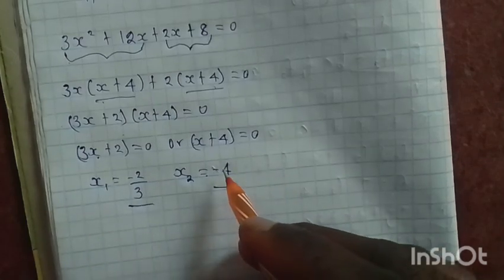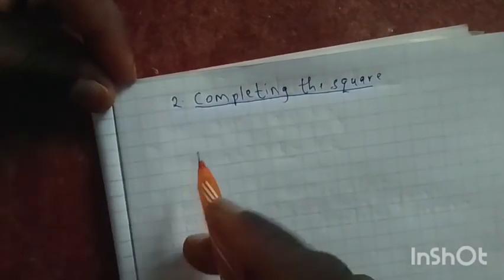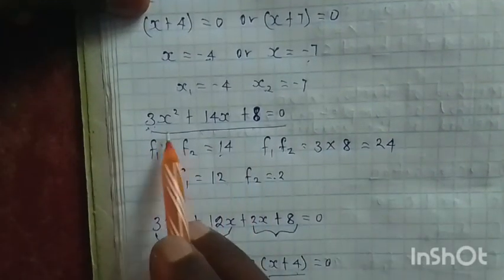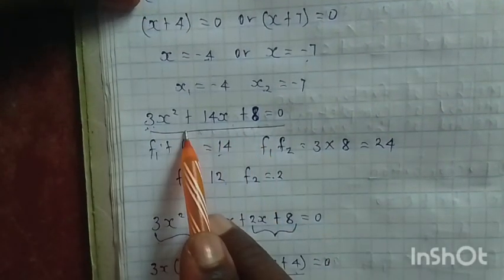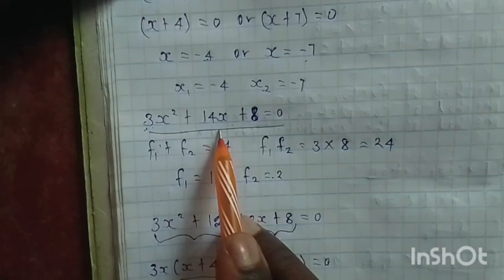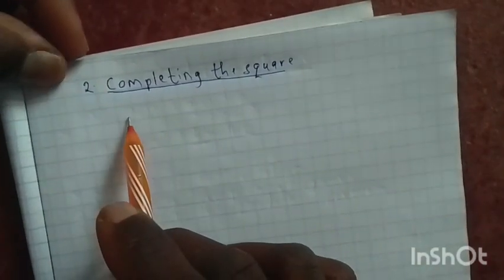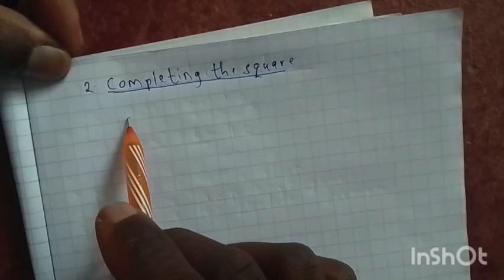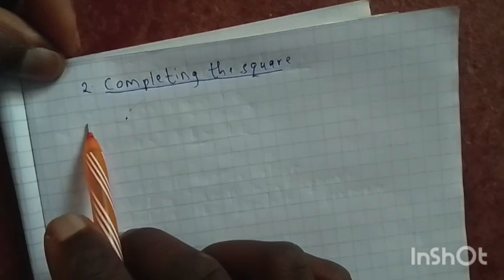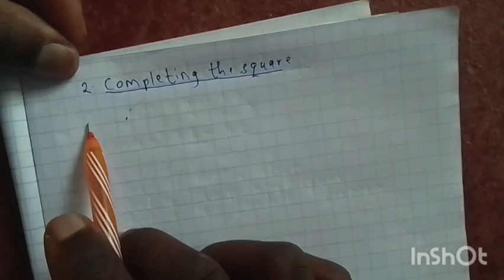Now let us move to the second method of solving quadratic equations, and that is the method of completing the square. In the first method, that's the method of factorization, we were dealing with those quadratic expressions that can be easily reduced into factors. Here in the method of completing the square, I want to deal with those quadratic expressions that cannot be reduced into factors. And you can test whether a quadratic equation can be reduced to its factors or not. And this is the test.